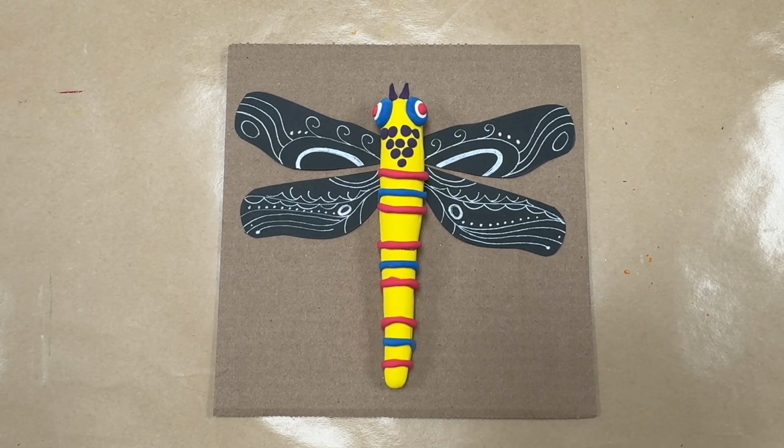Today we're starting a new project. We're going to be creating these model magic dragonflies. They're going to be lots of fun. We're going to learn a little bit about dragonflies.